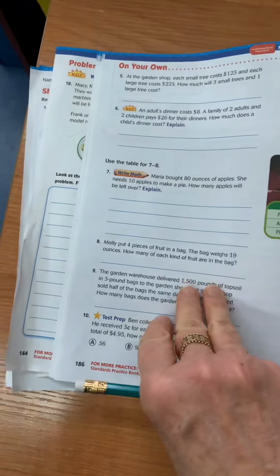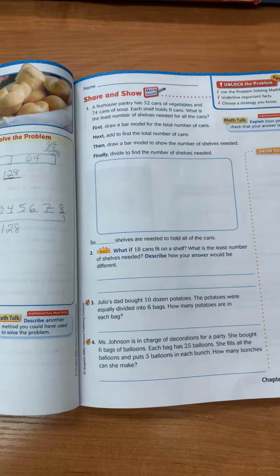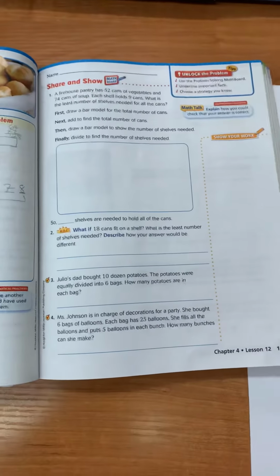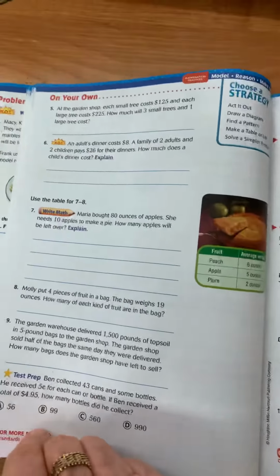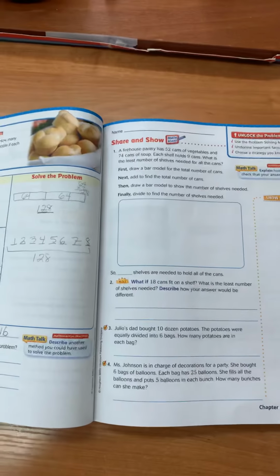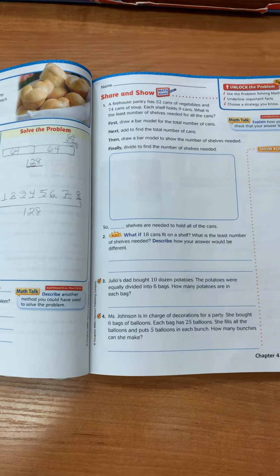You can work with a friend if you want. That's perfectly fine. Talk it through. And then you're going to need to send me both of those pages, because I need to have a look and see how you're doing. And I'll type it up and put it in the lesson plan.